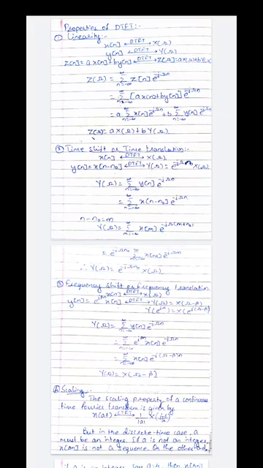Again, to prove this, we'll start with the definition of Fourier transform. Y of omega equals summation n minus infinity to plus infinity y of n e to the power minus j omega into n. In place of y of n, we'll use the time shifted signal x of n minus n naught e to the power minus j omega into n. In place of n minus n naught, we will substitute the variable m. So the variable on the summation will change to m, x of m e to the power minus j omega, and in place of n, we'll be using m plus n naught.